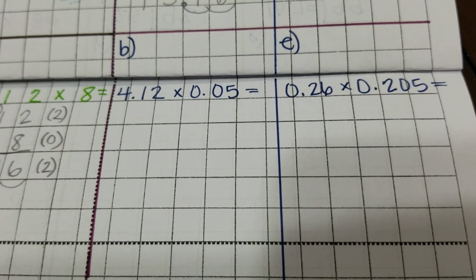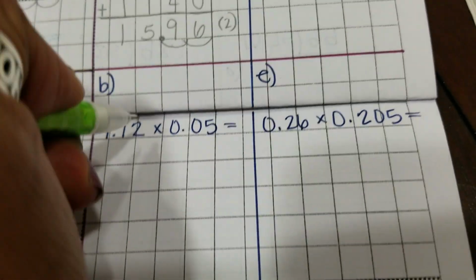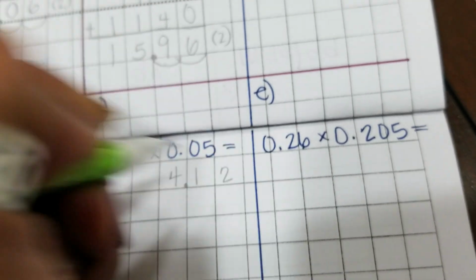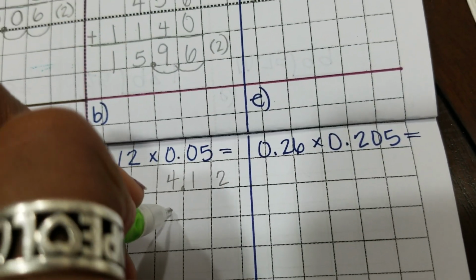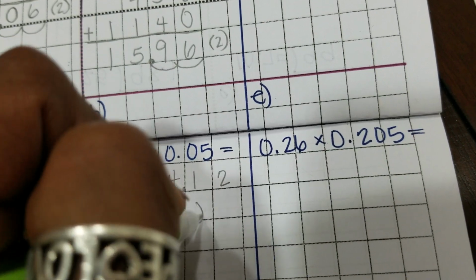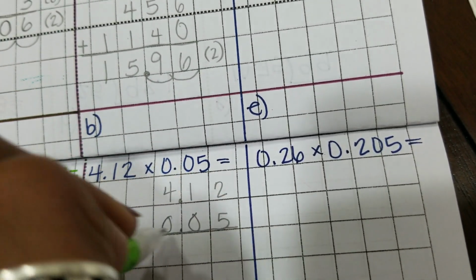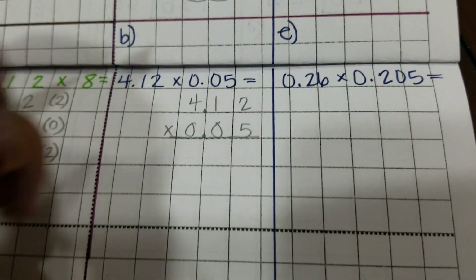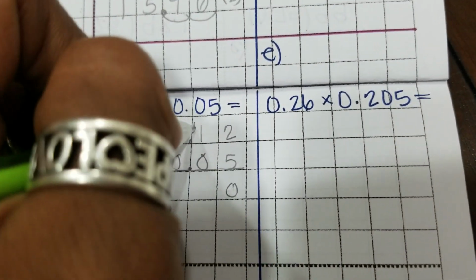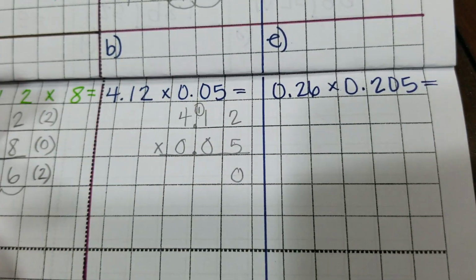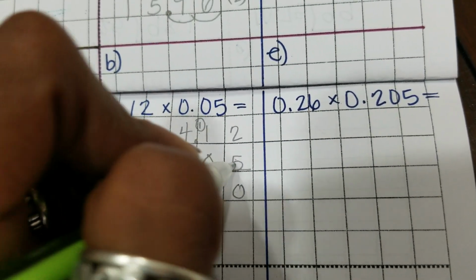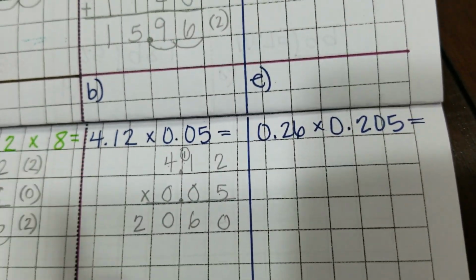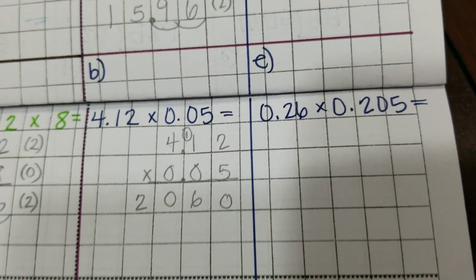Problem B, 4.12 times 0.05. I like to start with the numbers that don't have all the zeros on top if I can. 0.05. And we are multiplying. So 5 times 2 is 10, carry a 1. 5 times 1 is 5 plus 1 makes 6. 5 times 4 is 20.